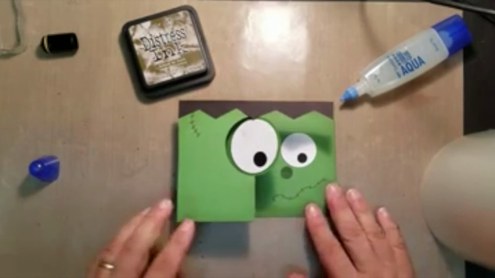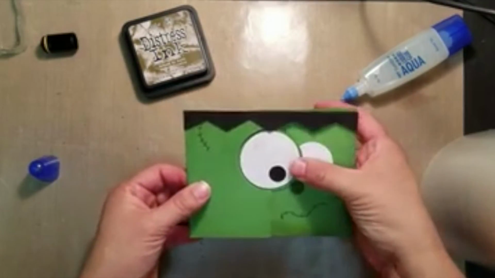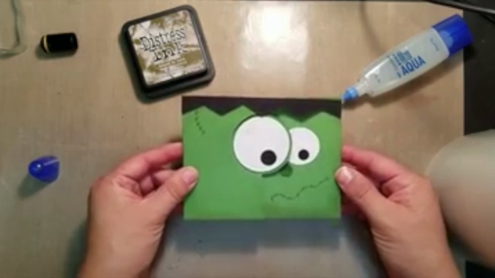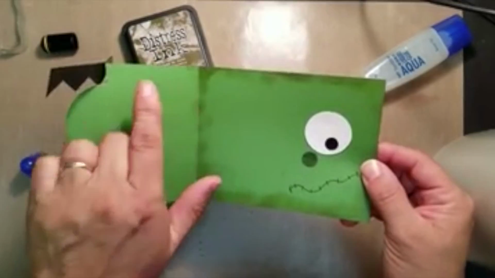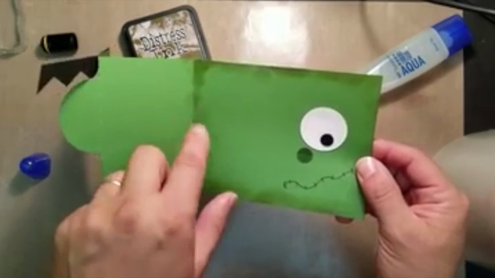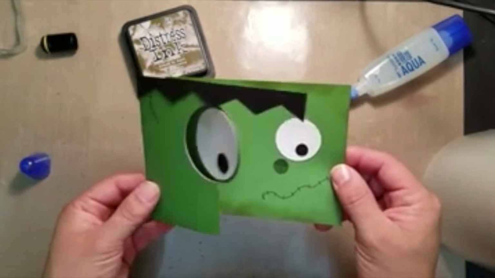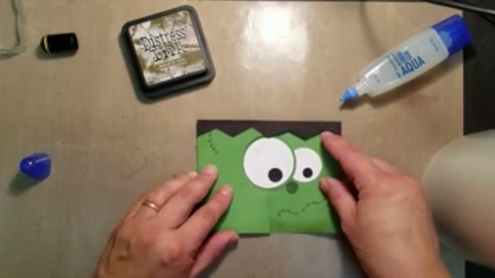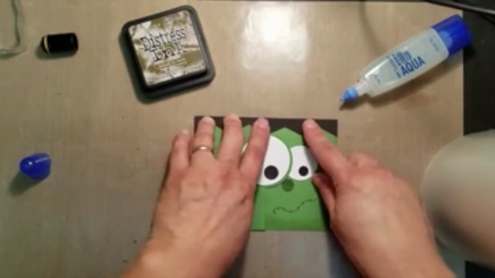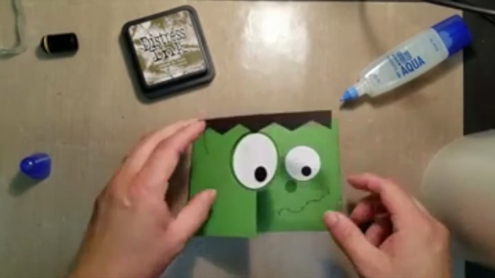And that's it. It's such a simple, cute, adorable little card. And there you go. If you wanted to, you could cut a piece of white paper in here to put a sentiment. But that's it. So my kids are going to be getting some cute Halloween cards in the mail with some candy.